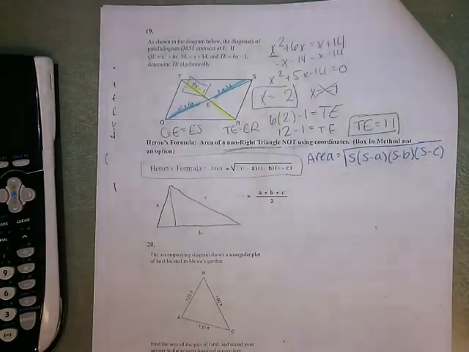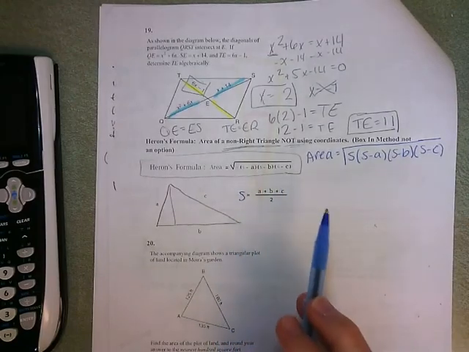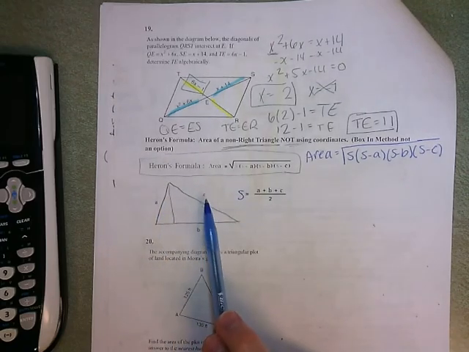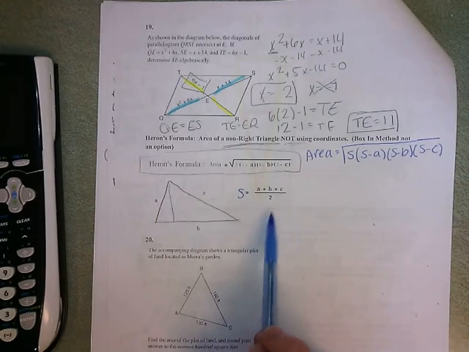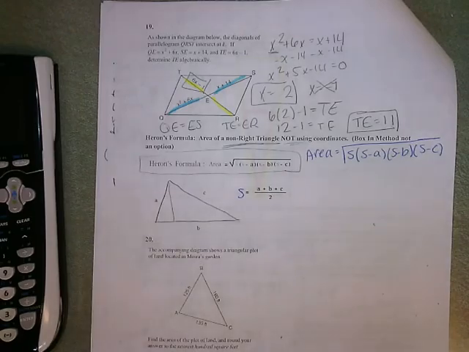Now, s is just equal to the average of the sides, so the length of side a plus the length of side b plus the length of side c, divided by 2. Well, I guess it's not the average, but kind of that idea.